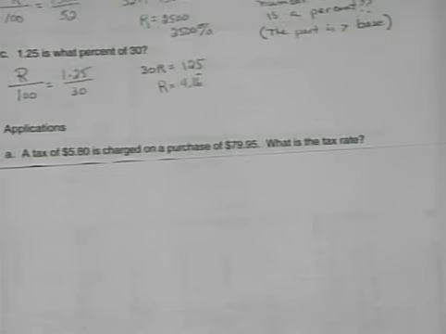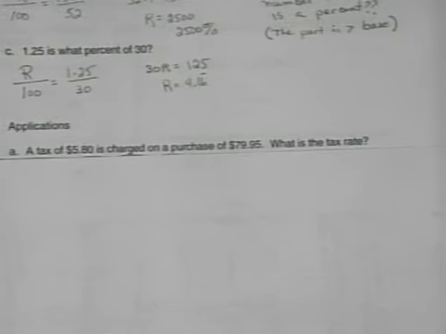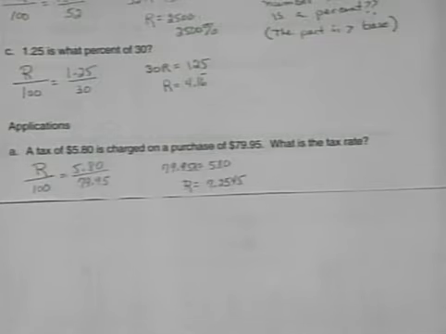Set it up in a proportion. Part is 5.8 or $5.80. Base is 79.95. Generally, once you get it set up in the proportion, the hard part's over. Figuring out what numbers to put in the proportion is the hard part. Doing the cross multiplication and division becomes very routine. I ended up saying that it's a tax rate of 7.2545%.